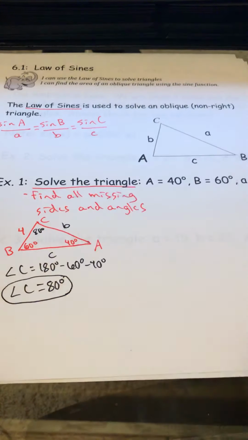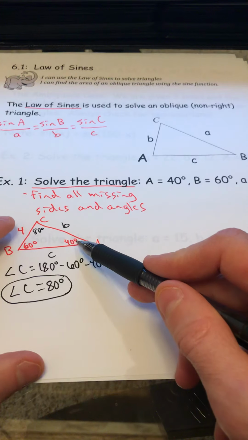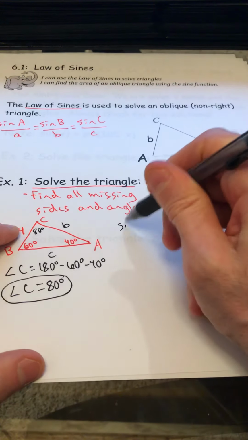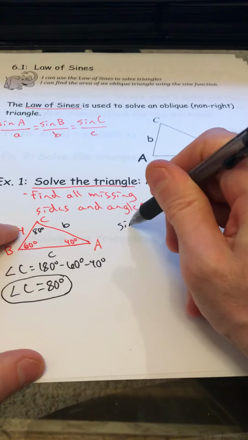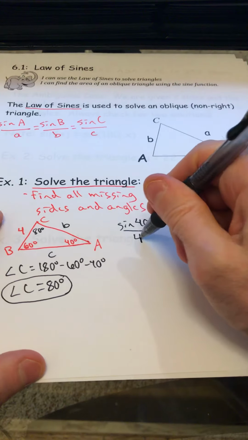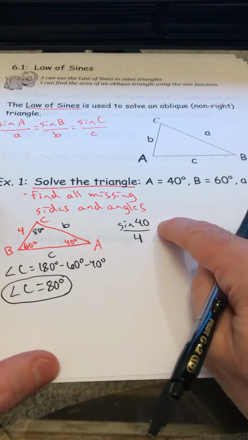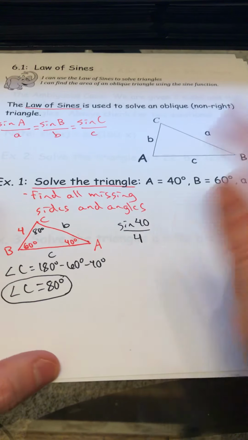Now, to get started, we have 40 degrees and a length of 4. So I'm going to start my first proportion as the sine of 40 over 4. And certainly if you put the side lengths on top of the angles, as long as you stay consistent all the way through, that is perfectly fine.